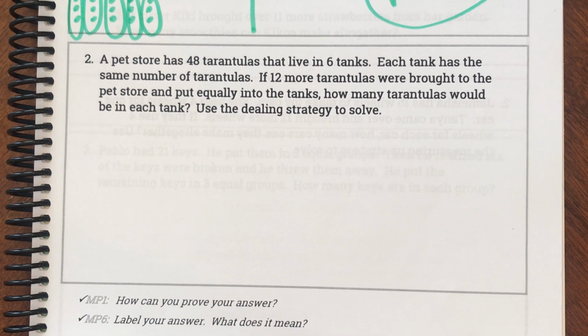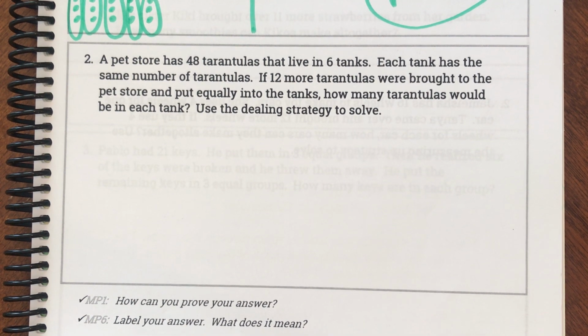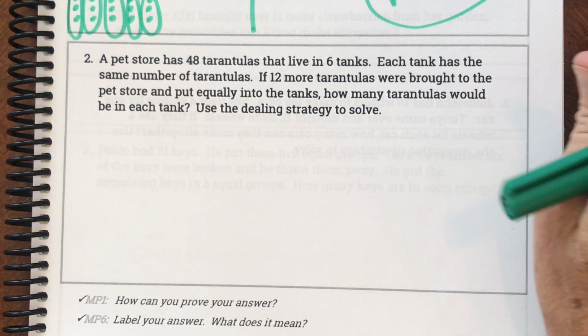A pet store has 48 tarantulas, oh, yikes, that live in 6 tanks. Each tank has the same number of tarantulas. If 12 more tarantulas were brought to the pet store and put equally into the tanks, how many tarantulas would be in each tank? Use the dealing strategy. Okay, the reason they're telling us to use the dealing strategy is because I know how many groups there are. There's 6 groups. So you deal out when you know how many groups there are.